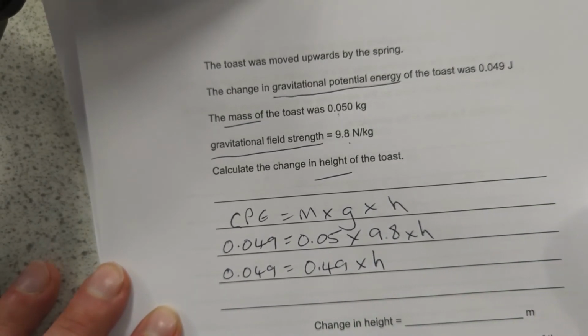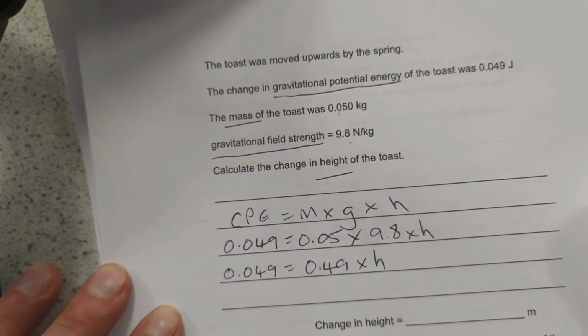Now, if you really struggle in terms of your maths, if you can get at least this far, then you get in some of the marks. You're getting most of the marks, in fact. So this is probably a 4-mark question. You've got 2 marks so far. So if you can't go any further, at least get this far. But it's not too tricky to work out what we get to get to the next part.